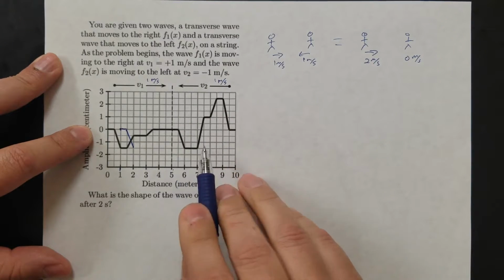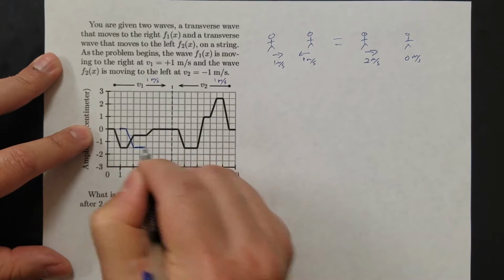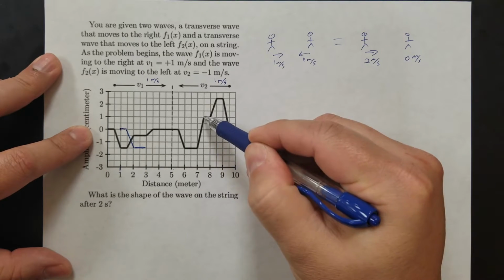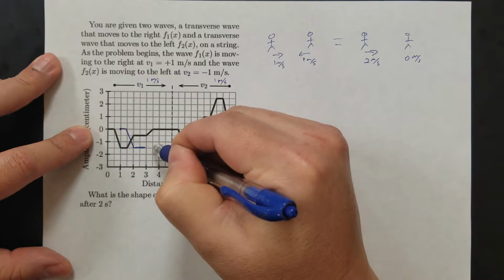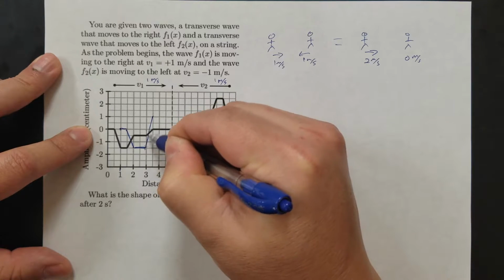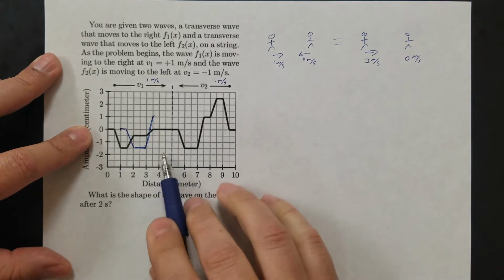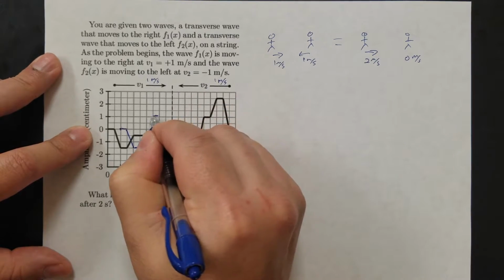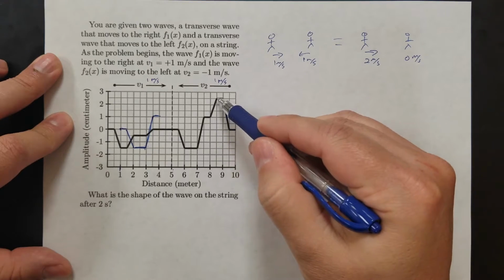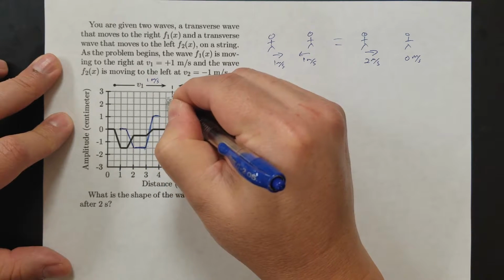And then it goes over 2. And then it goes over 1, up 5. So over 1, 1, 2, 3, 4, 5. Up 5. And then over 1, over 1, over 1, up 3.